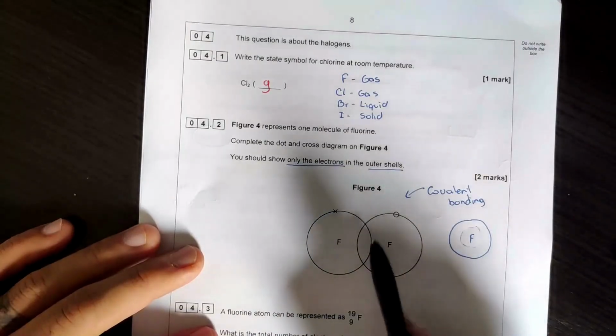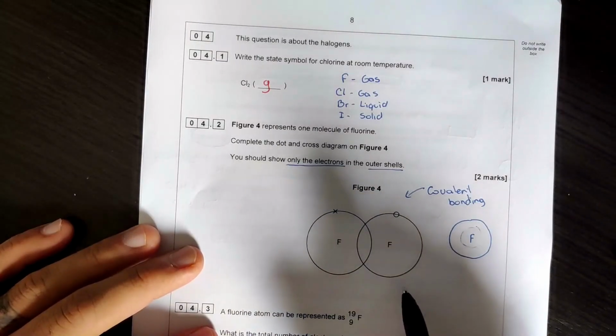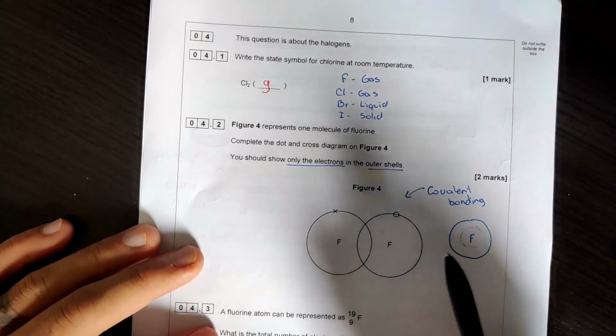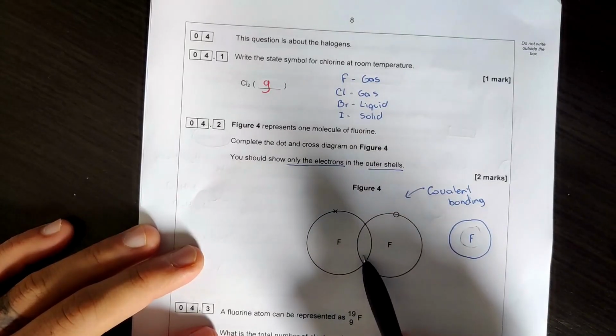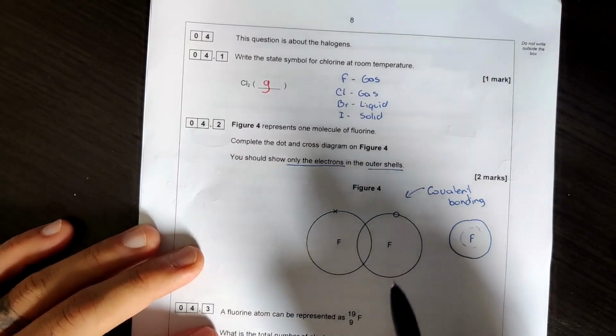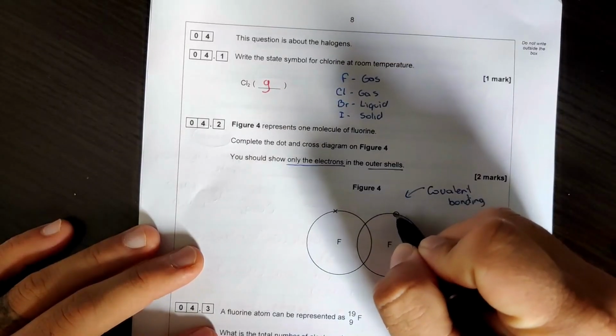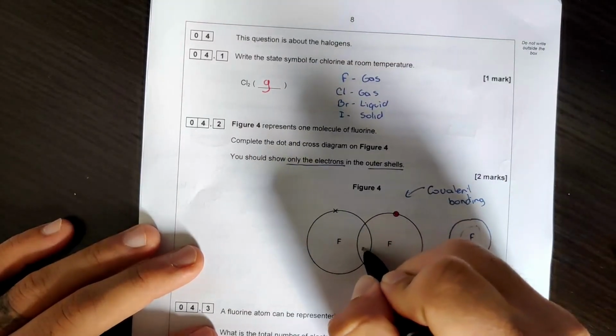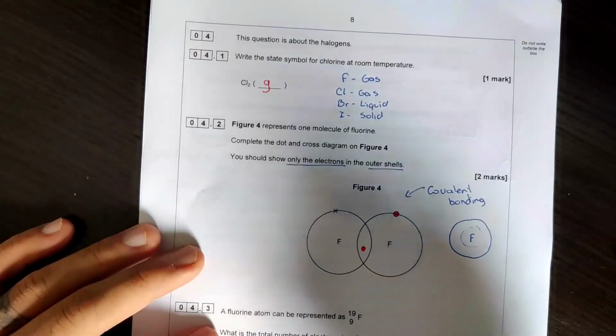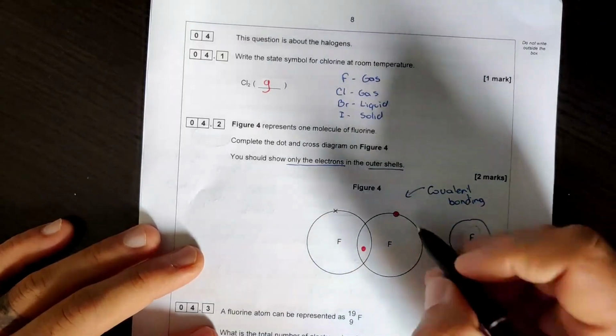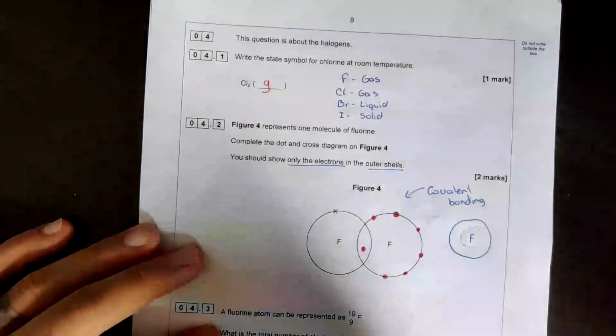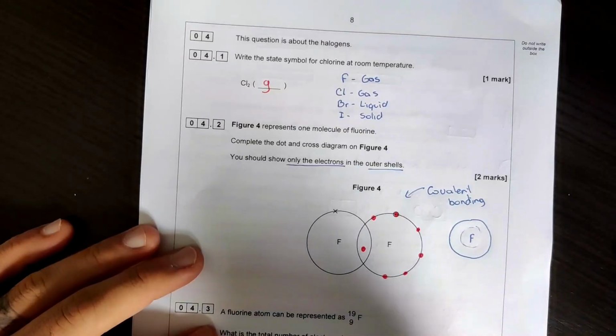Both atoms are in group 7 because they are both fluorine, which means that they all have 7 electrons in their outer shell. However, because it's covalent bonding, they're going to be sharing one of those electrons. So if I just do that to this, there you go. That's the one electron that is sharing. Then you got 1, 2. Those are the 7 electrons in the outer shell of fluorine.